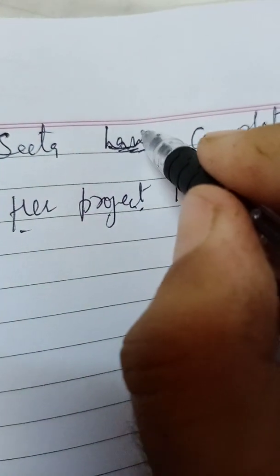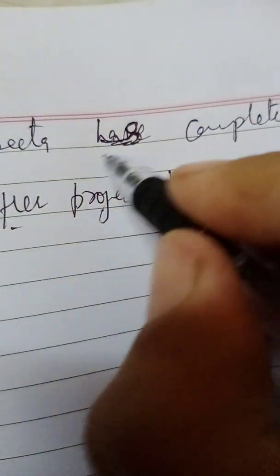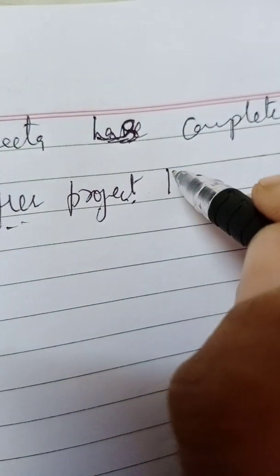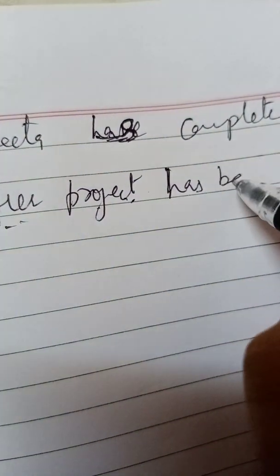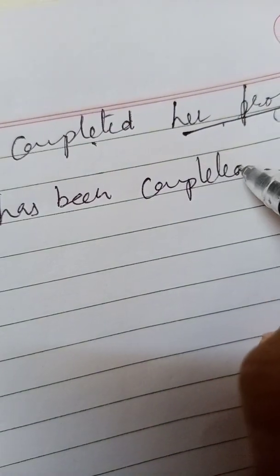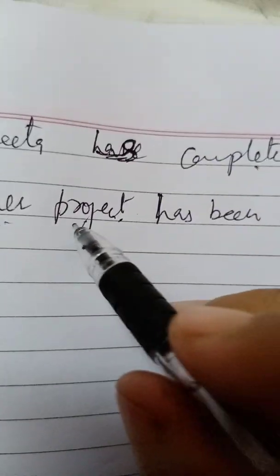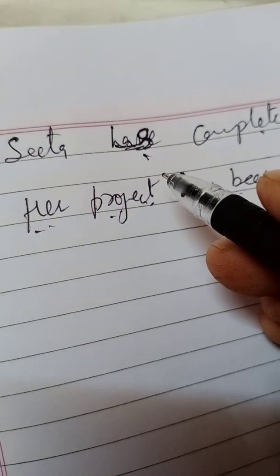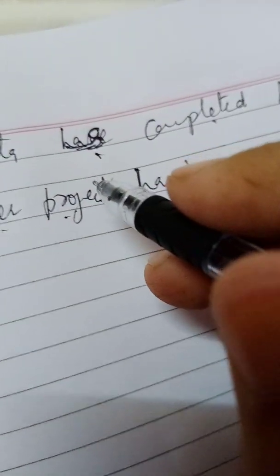Sita has completed, and this one becomes project has been completed, meaning the third form only, completed. Her project has been completed by Sita. Okay, so here the doer has been changed, from this place to this place. So that's all for present tense.